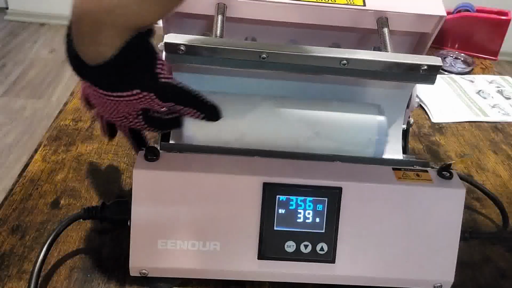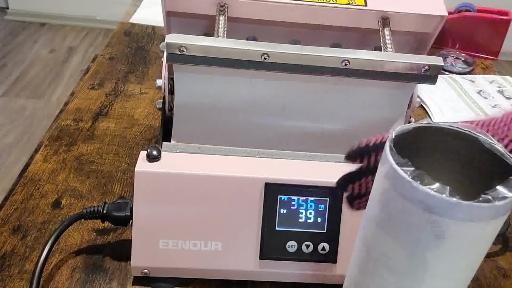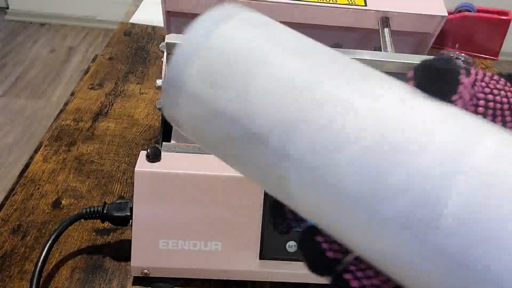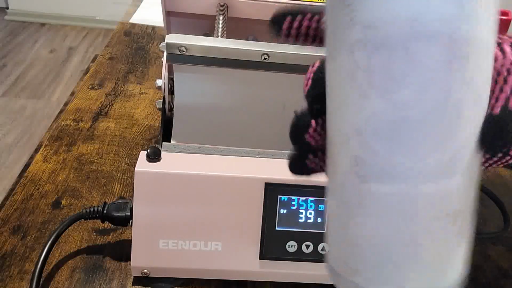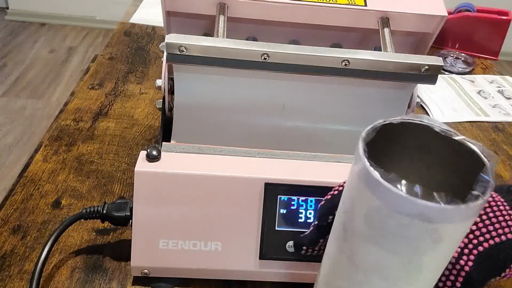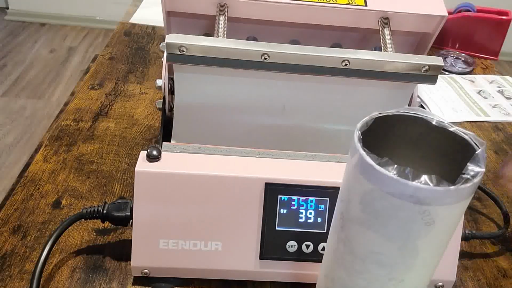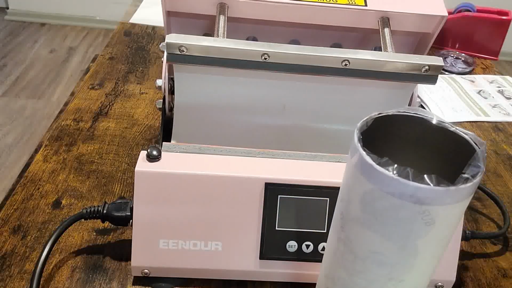All right, we're gonna go ahead and take it out. Now you should start to see the ink bleed through. You guys can see the ink is starting to bleed through there. We can see the little face. And even with this glove on, it is hot. So go ahead and cut your tumbler press off. We're gonna let this cool down for 5 minutes and then we'll unveil it together.